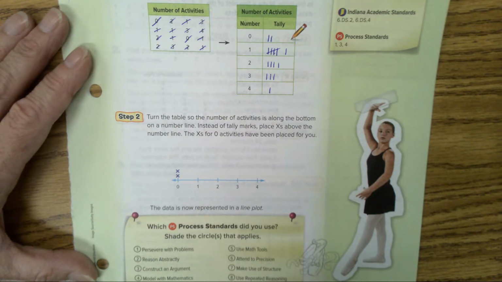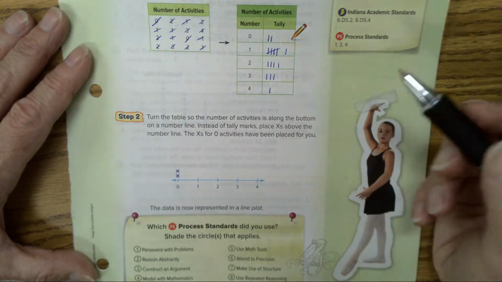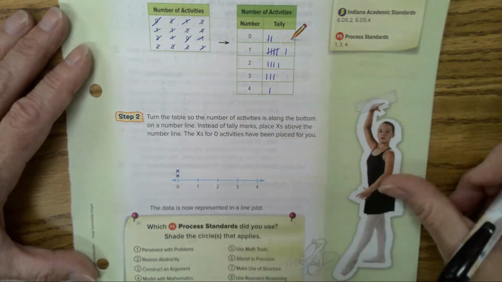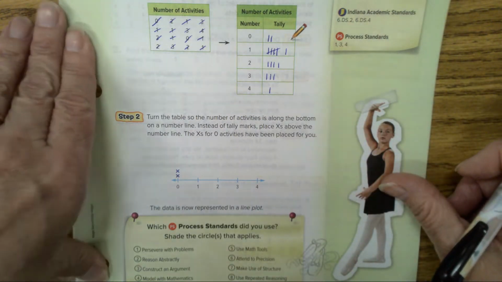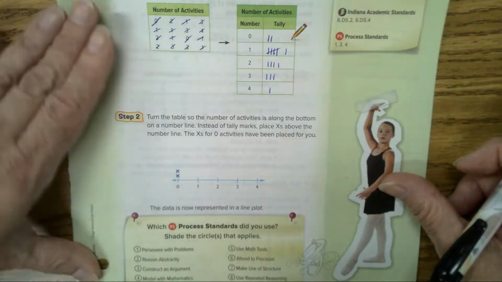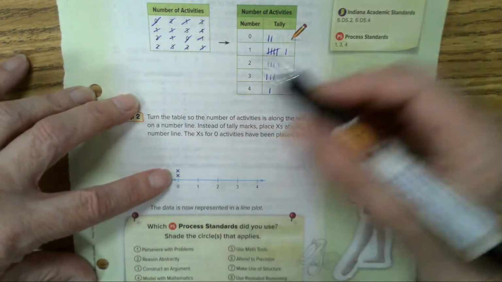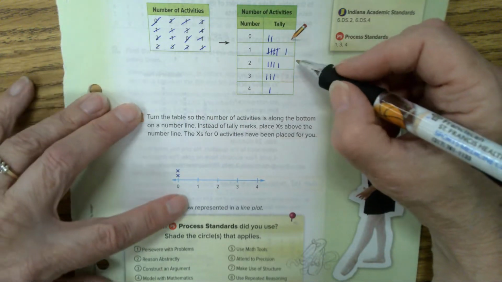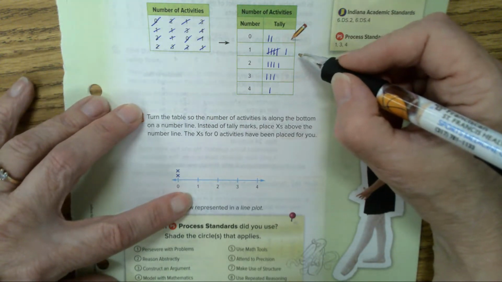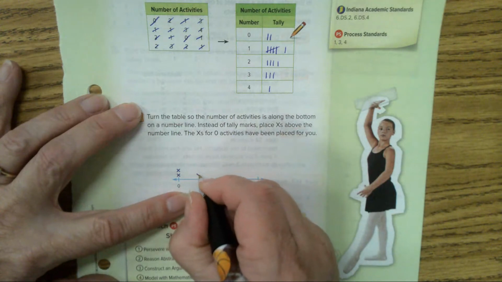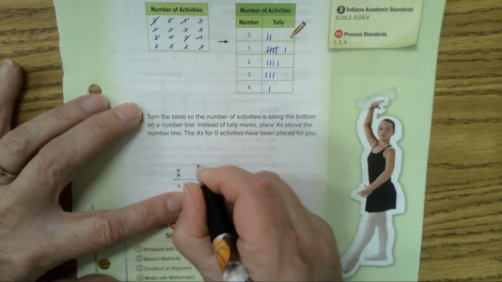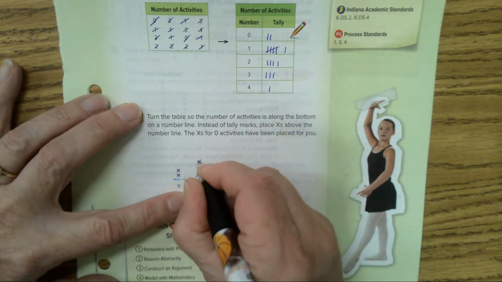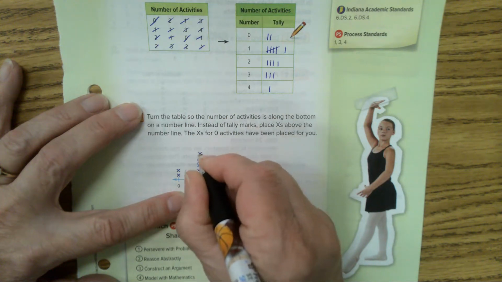The X's for 0 activities have been placed for you. Okay, so instead of dots, they're putting X's. Sometimes you'll see dots for a dot plot. Okay, here they're using X's. So they have 2 X's above the 0 because you had 2 tally marks. How many X's are you going to put above the 1? 6. So let's do that. 1, 2, 3, 4, 5, 6.